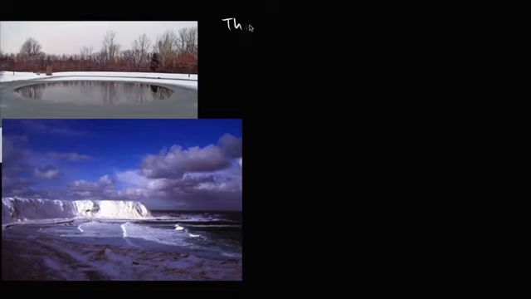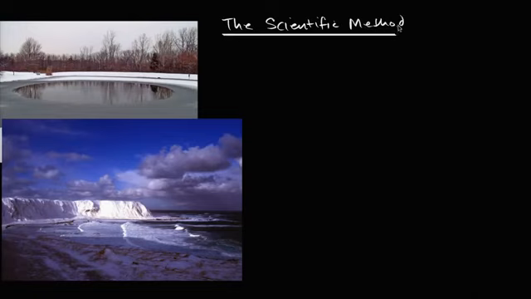Let's explore the scientific method, which at first might seem a little bit intimidating, but when we walk through it, you'll see that it's actually almost a common sense way of looking at the world and making progress in our understanding of the world and feeling good about that progress.